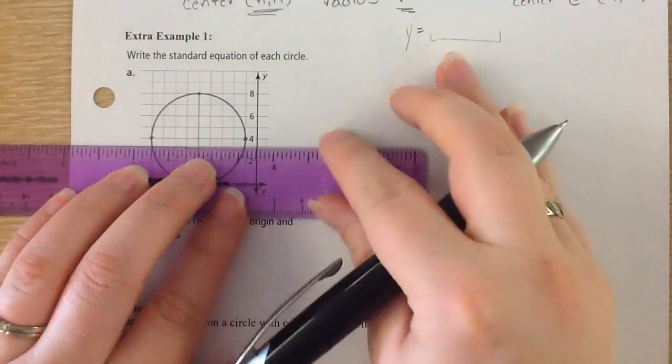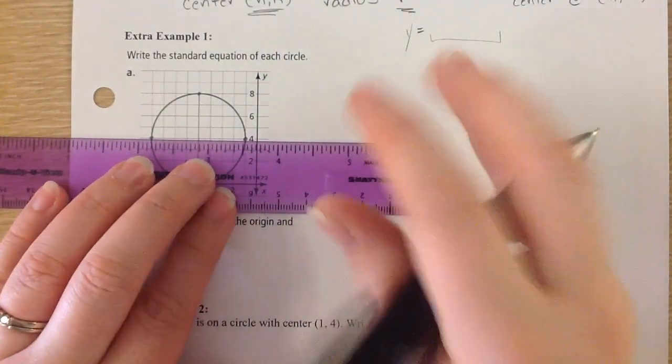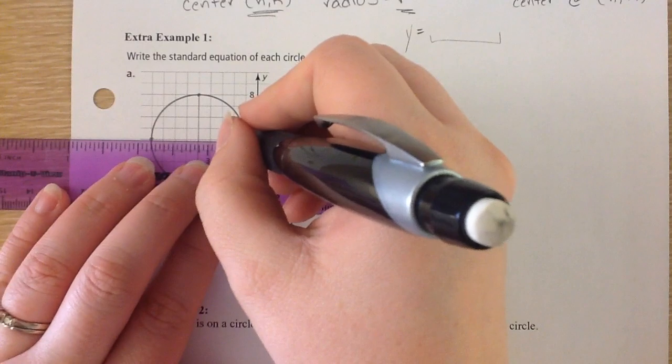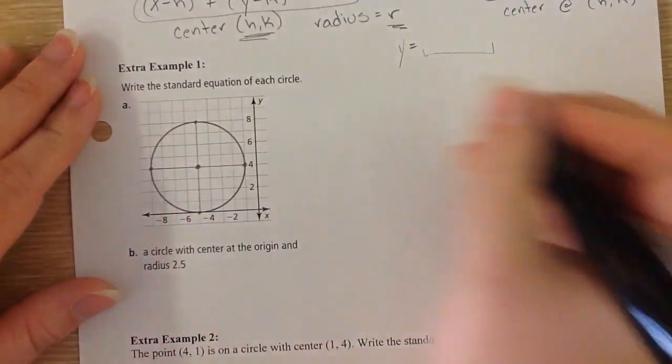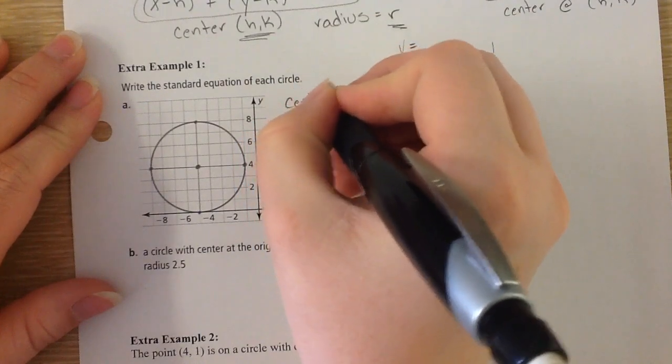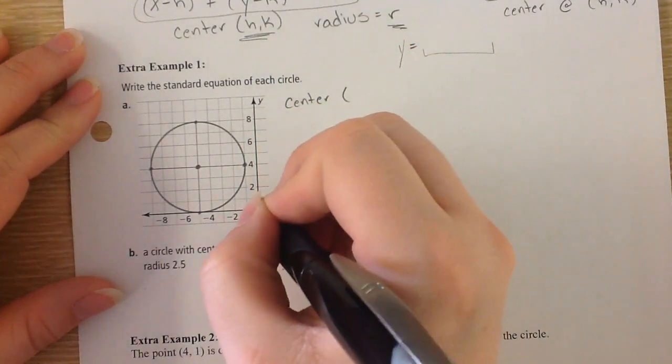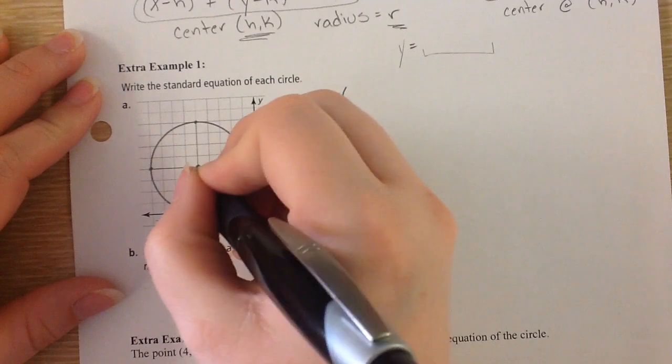So if I draw that diameter in, again, diameters have to go through the center. So there, I found my center. My center is right there. So the center of this circle is at the point -5, 1, 2, 3, 4, 4.